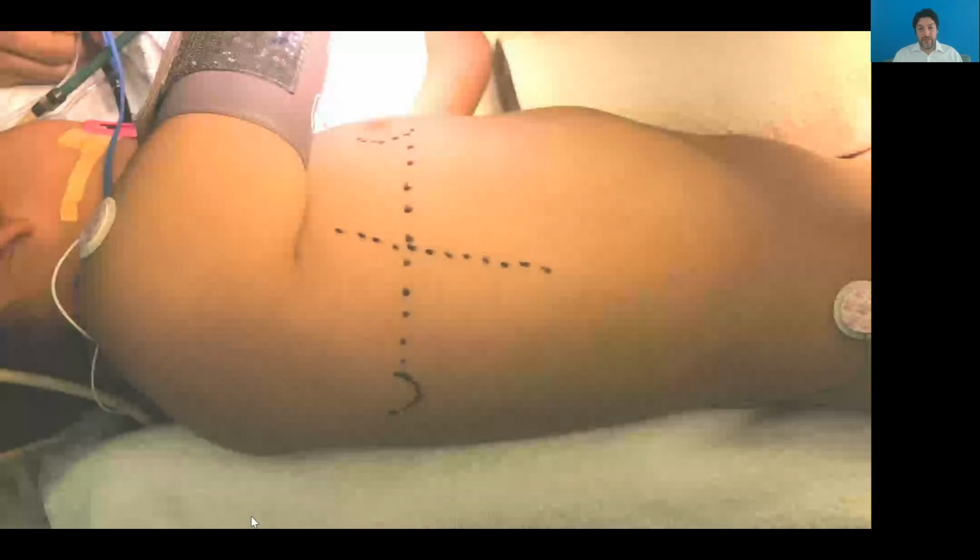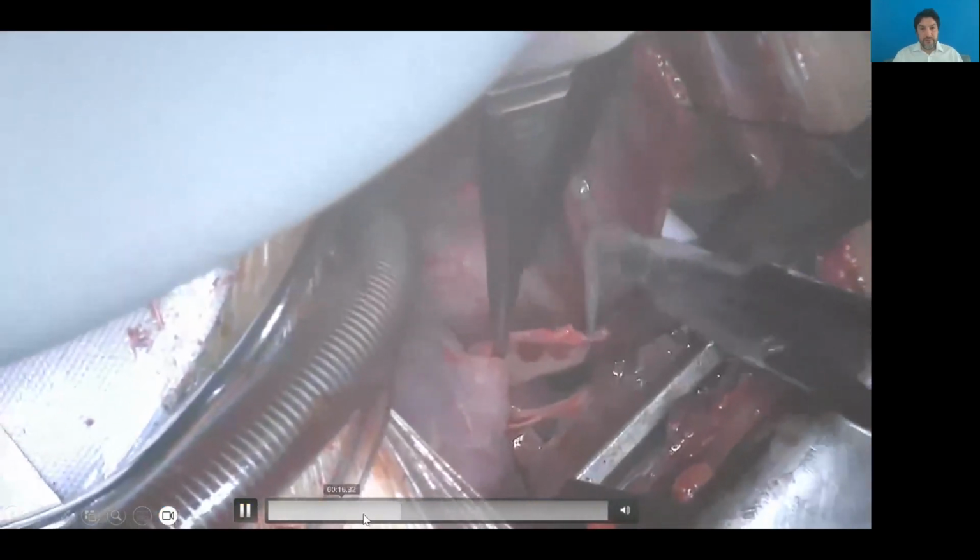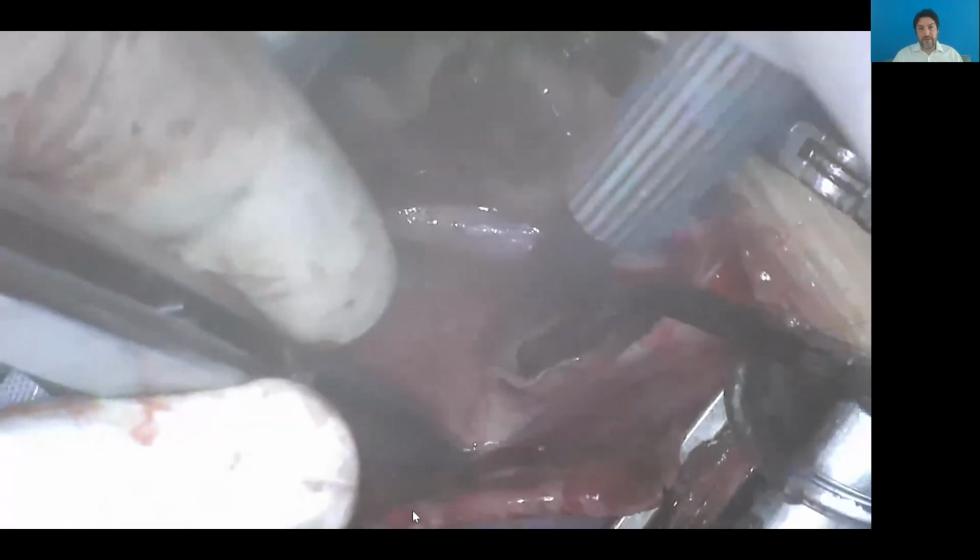There you can see the vein. Then the vein, as you can see, is sutured to the incision that is made in the pericardium.